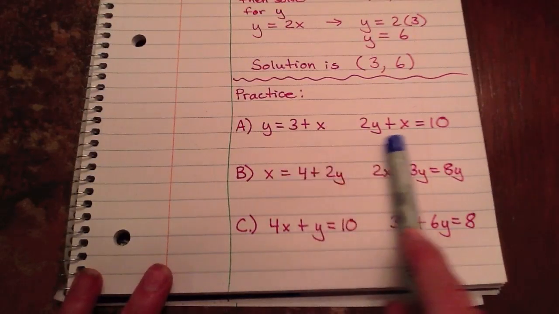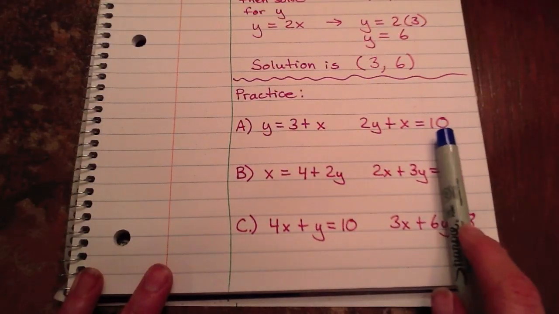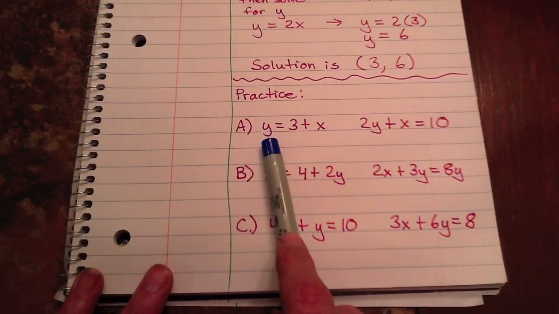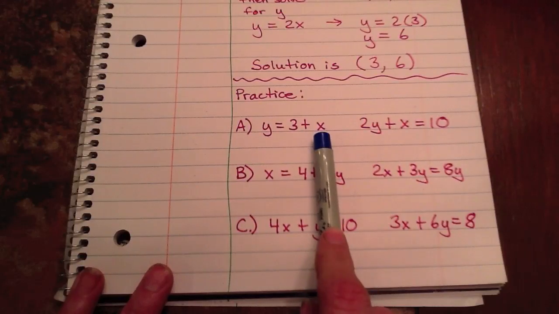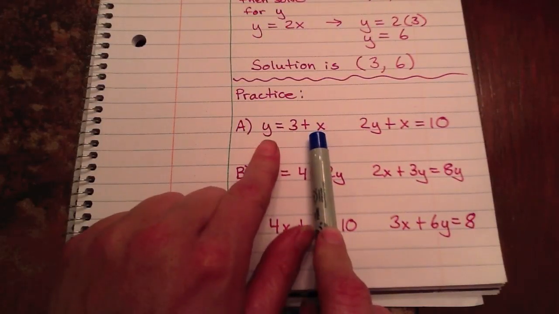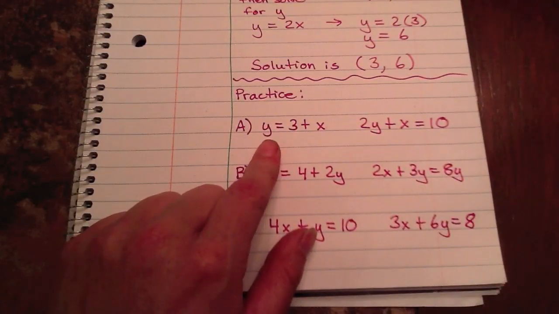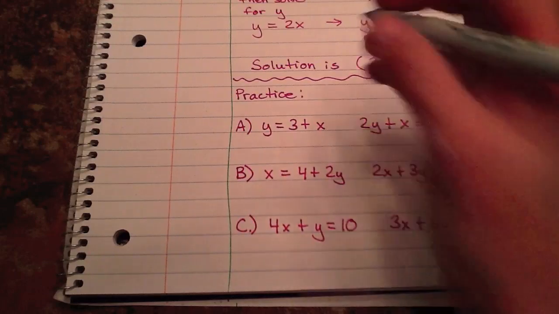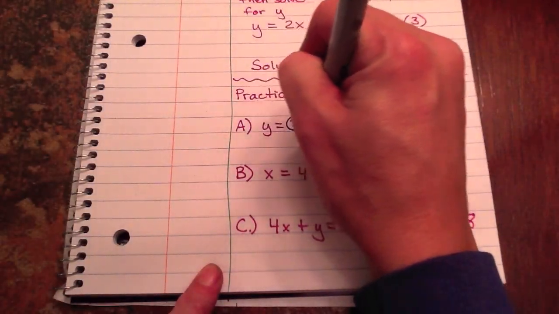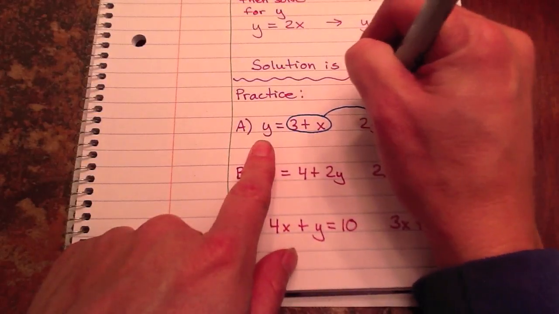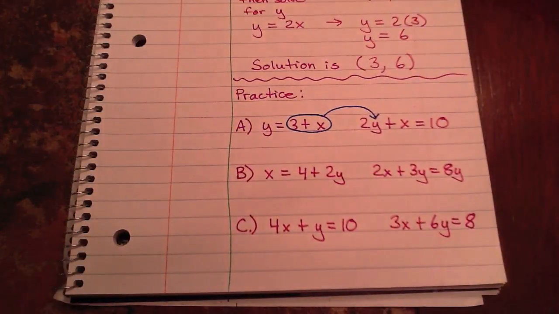So here are our 2 given equations, and what you're looking for is an isolated variable. This equation has an isolated y. It has an x that would be easy to isolate if we needed to because it's a coefficient of 1, but we already have y alone. No variable alone here. This is your best bet, so this is your isolated variable. You circle this, draw your line to that in the other equation.